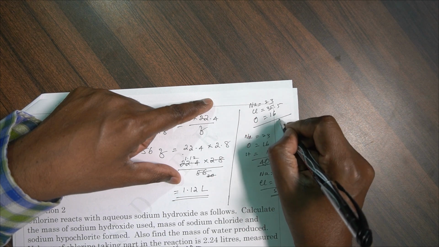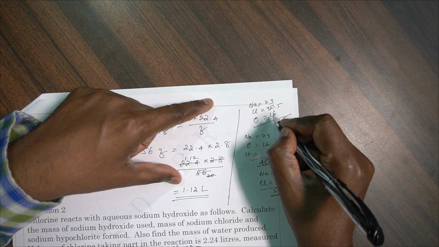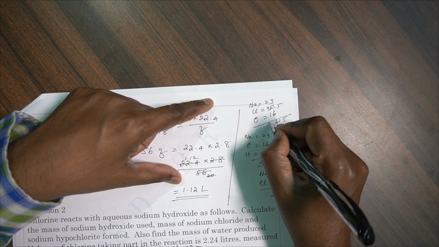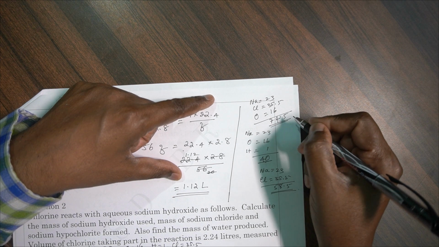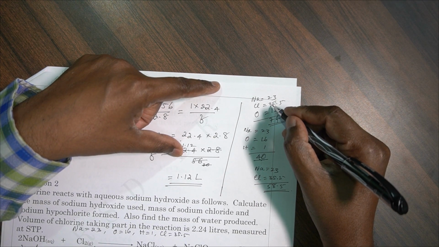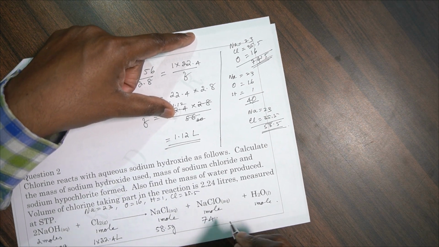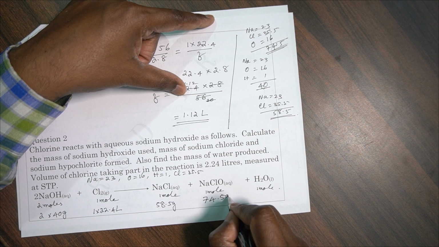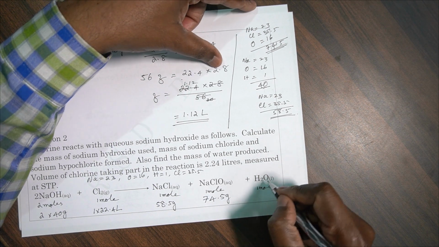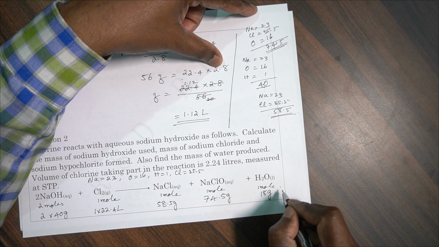On adding, 74.5. Yes, 74.5 grams. And water, oxygen 16 and two hydrogen, so 18 grams.